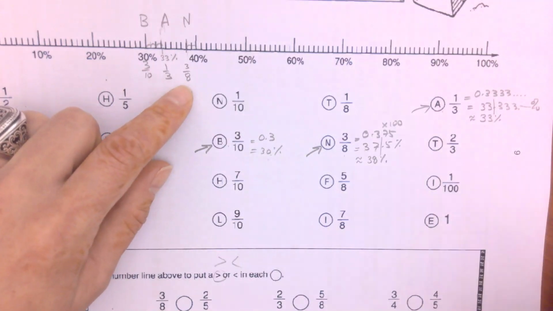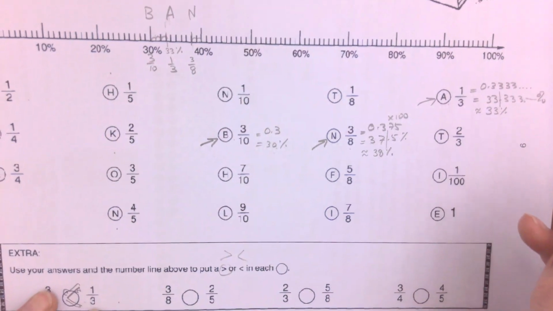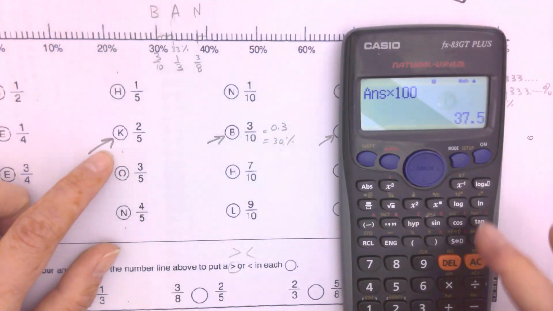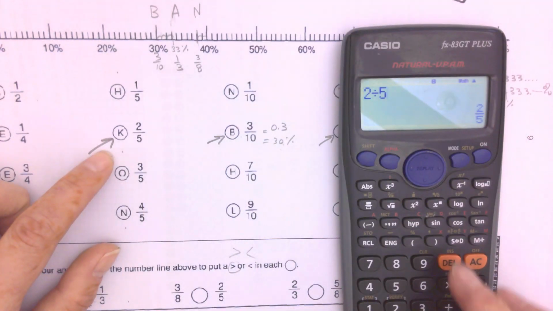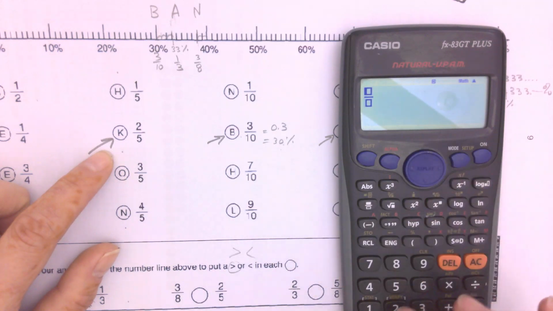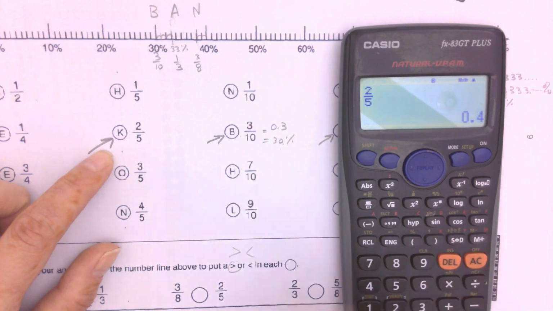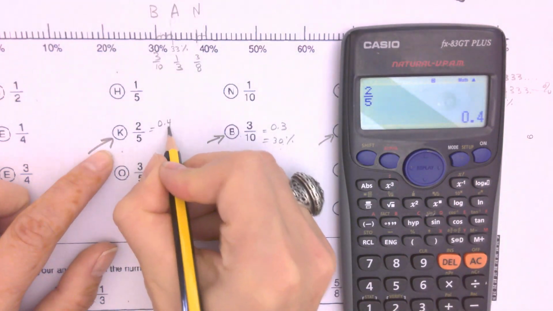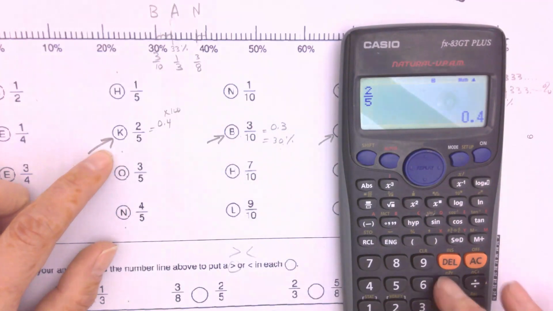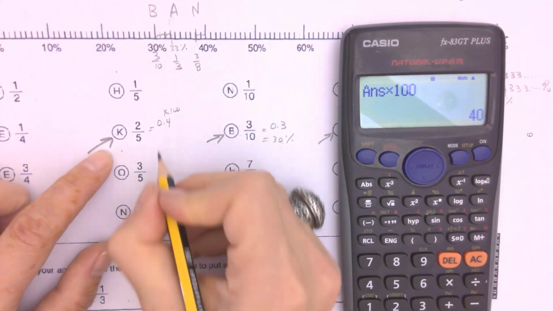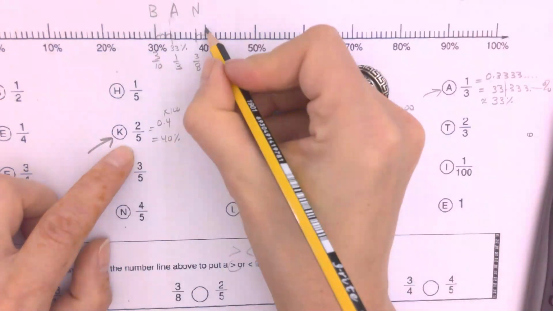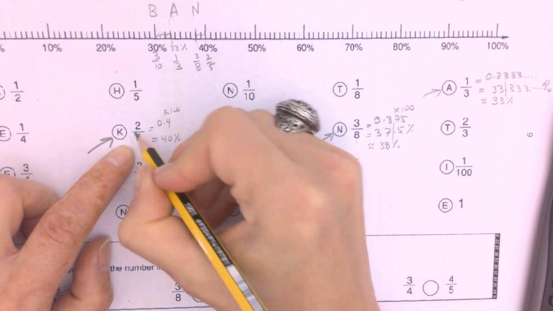Okay. Now let's do 2 over 5. Let's do this one. So I just go 2 divided by 5. Or you can use that button, and you can go 2 over 5. It's the same thing. That's equal to 0.4. You have to times that by 100 to get it to be a percent. 40%. So 40% is 2 over 5, so here's 40, 2 over 5, and that's K.